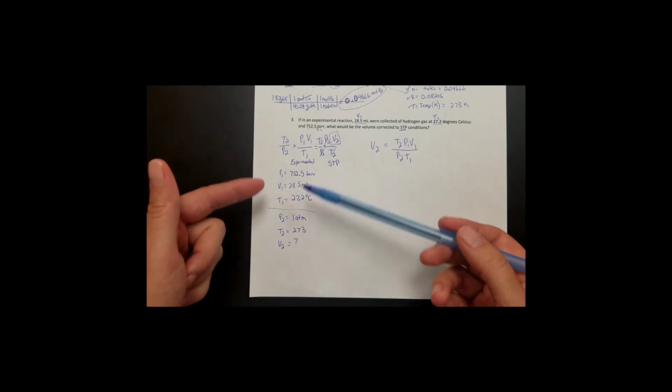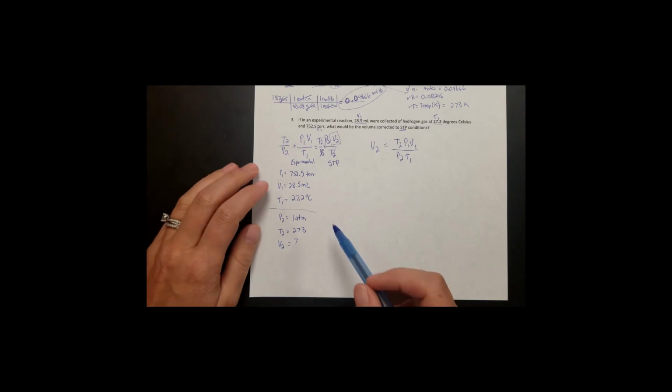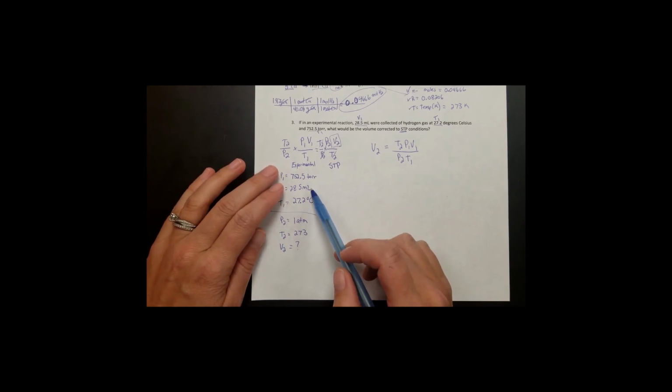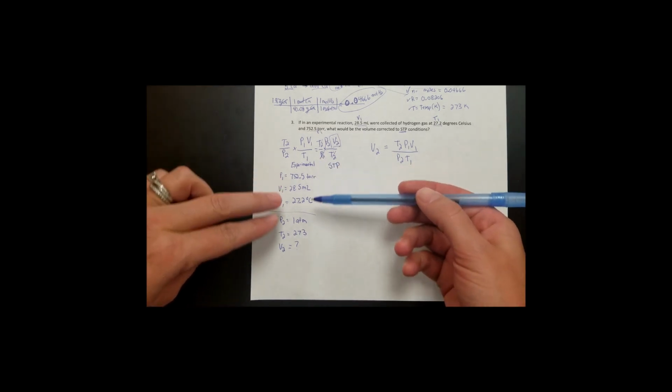But before I plug in, I need to check my units. For this one, temperature is the only unit that absolutely has to be in Kelvin, because Kelvin's an absolute scale. We can't use degrees Celsius or degrees Fahrenheit for temperature because that's not an absolute scale. Fahrenheit and Celsius are in degrees because they can go negative. We need an absolute scale when we are using values for these variables. For pressure and volume, the units don't matter as long as the units are consistent between both.